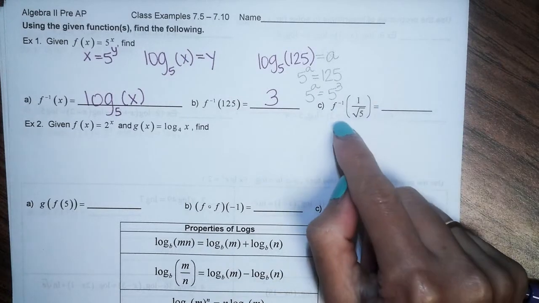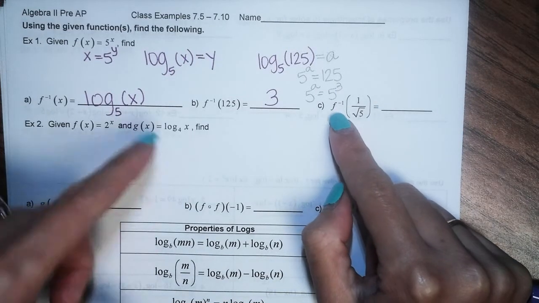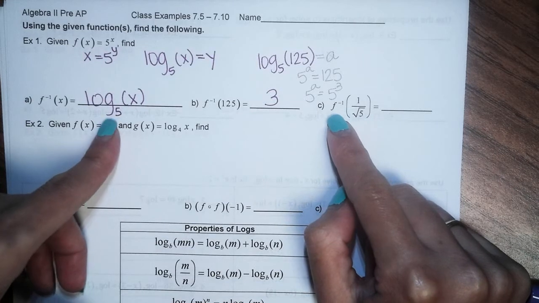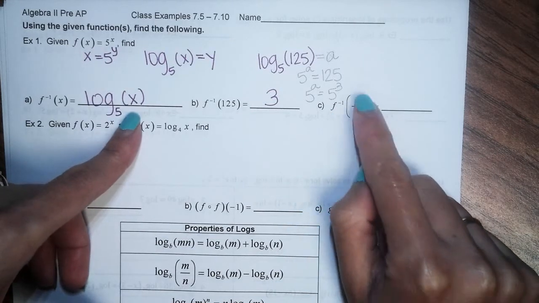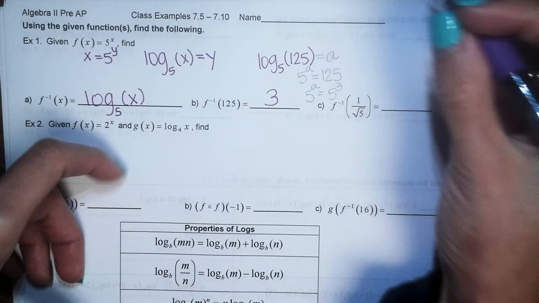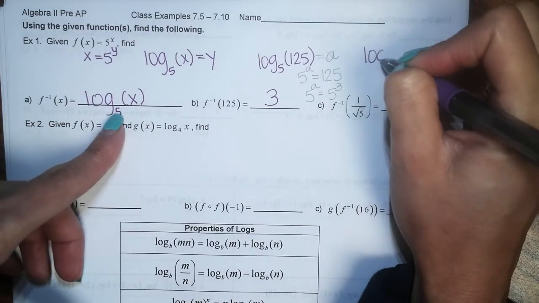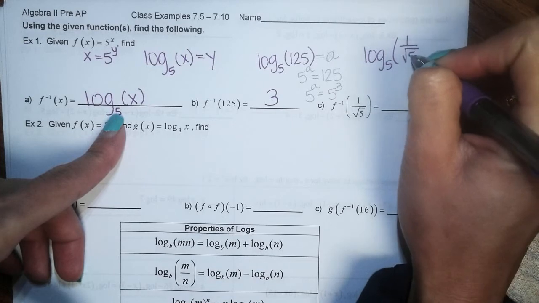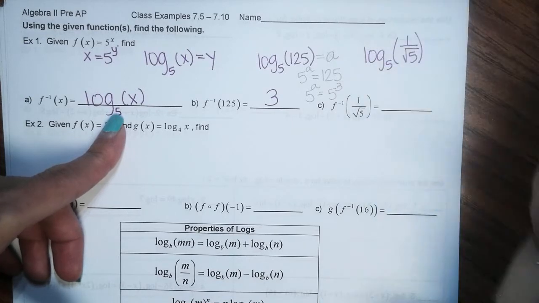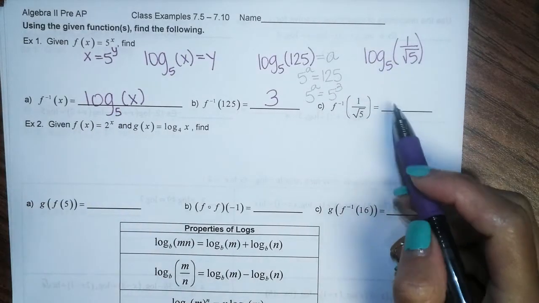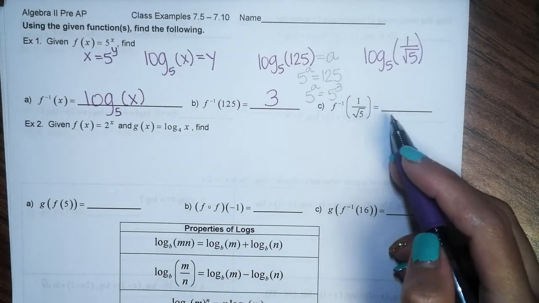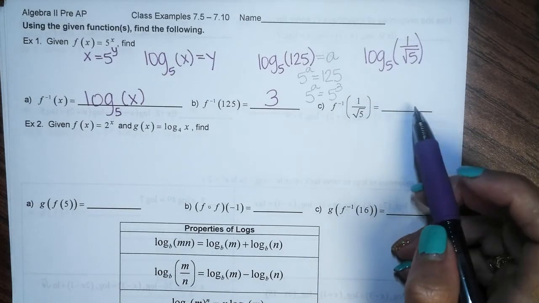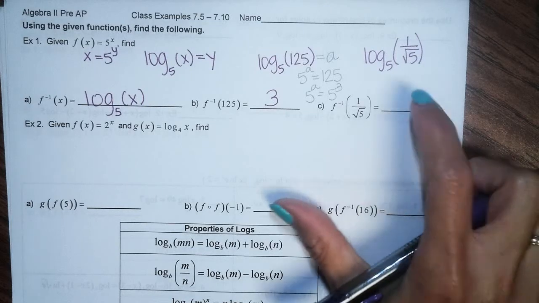Letter C, same thing. Looking at the inverse, go ahead and replace the x with 1 over the square root of 5. This would be log base 5 of 1 over the square root of 5. Now that one's harder to see. I think the answer is going to be like negative 1/2. But again, that one's harder to see.